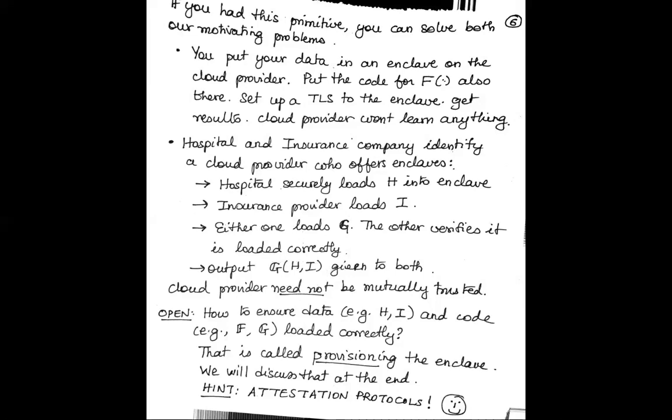Okay. So as I said, the important thing over here is that the cloud provider need not be trusted by the hospital and the insurance company. So even though we are identifying a cloud provider, we do not have a trusted third party who has this clean room like technology where the data is brought to this clean room, it's running over there, and the data is then destroyed and so on. The enclave provides all of those properties. Okay, so you just have to identify a cloud provider who offers an enclave based solution.